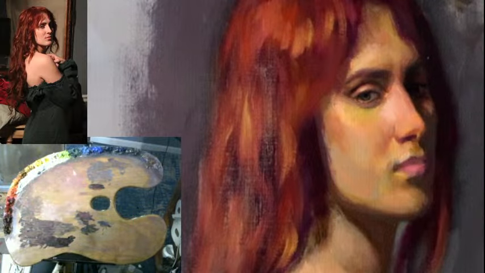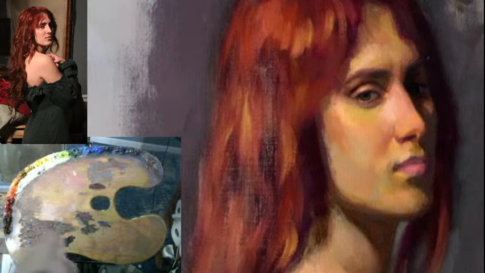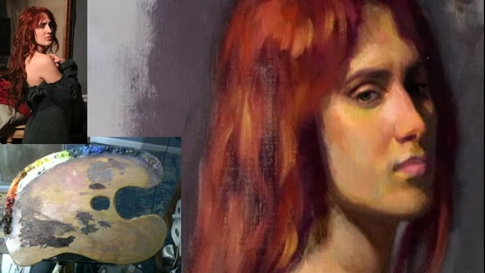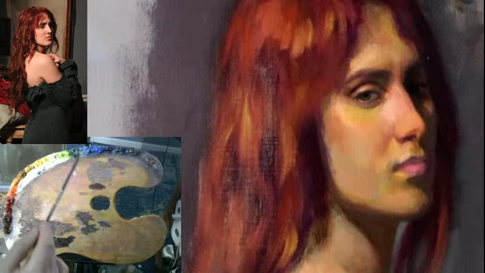So I'm going for a really strong dark. So this is Alizarin Permanent and Viridian. Add bits of Perylene Red.